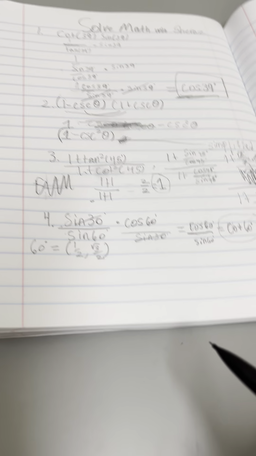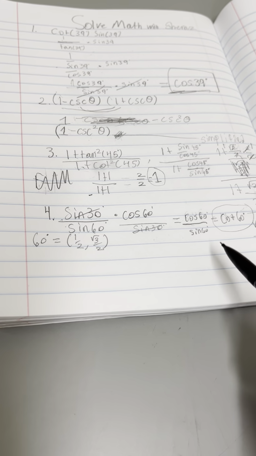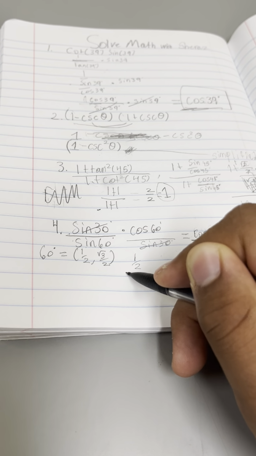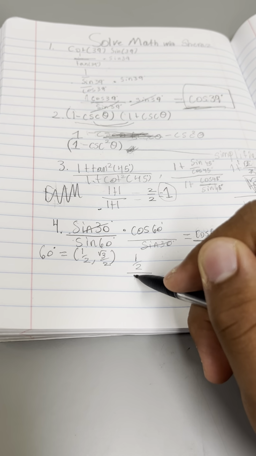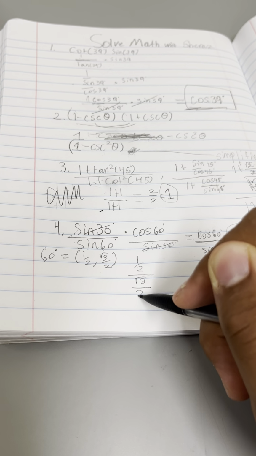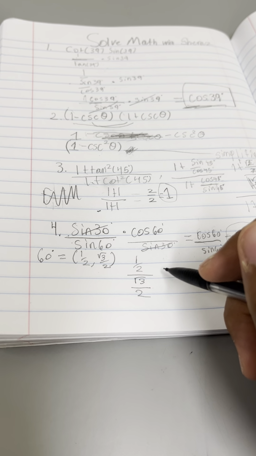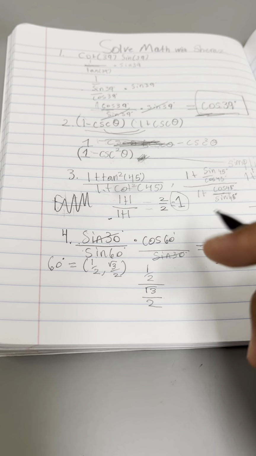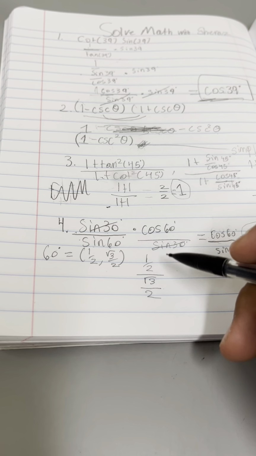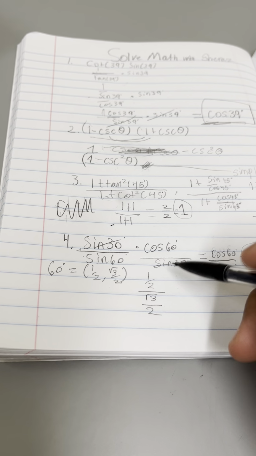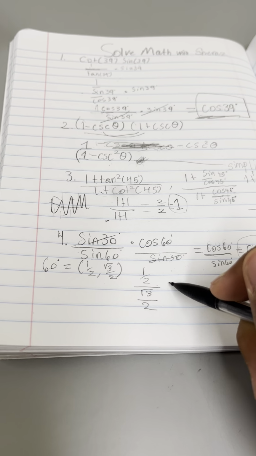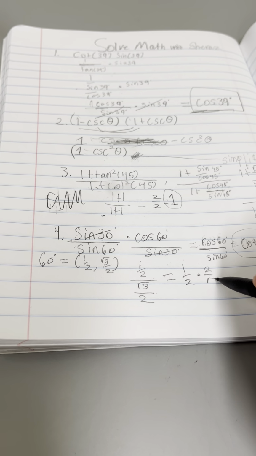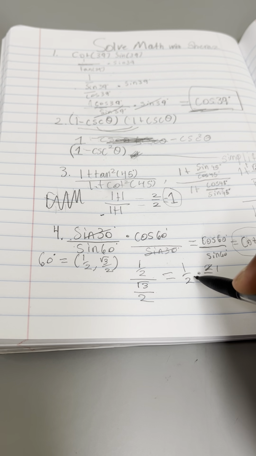Okay, cotangent of 60. Now remember, cotangent is cosine over sine. So it's going to be 1/2 divided by square root of 3 over 2. And remember, we want to bring this up here because we only want it to be divided by 1. We don't want multiple division problems in here. So we bring it up there, which equals 1/2 times 2 over square root of 3, which is going to cancel out. We cancel these out, 1, 1, 1.